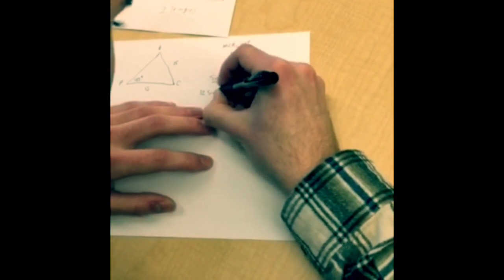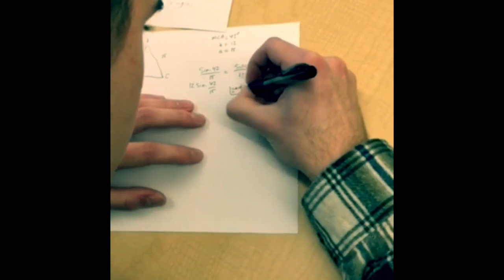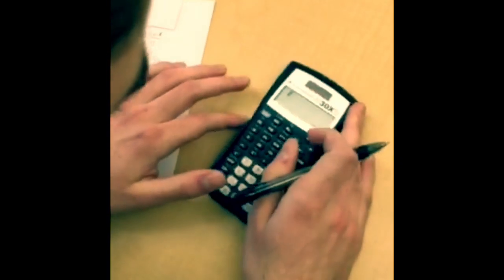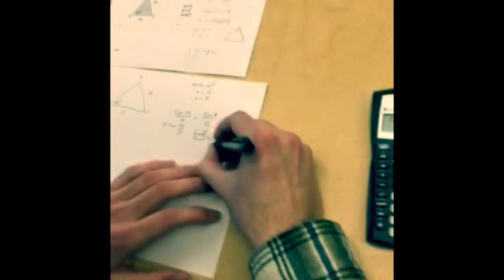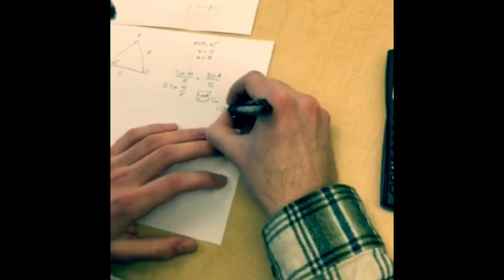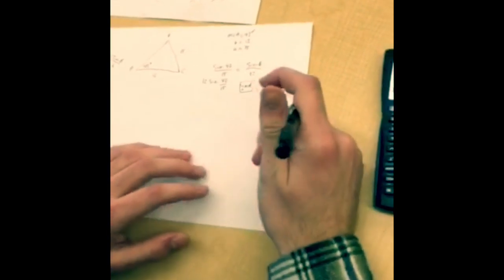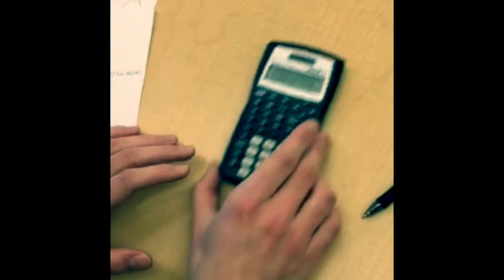12 sine 42. Second sine. I should do that right now just in case, so I do not forget that step because it's so important in the equation. 12 sine 42. Alright, now I can just plug it in. Kind of praying for a domain error. Oh, 35.9 is your angle for angle B.